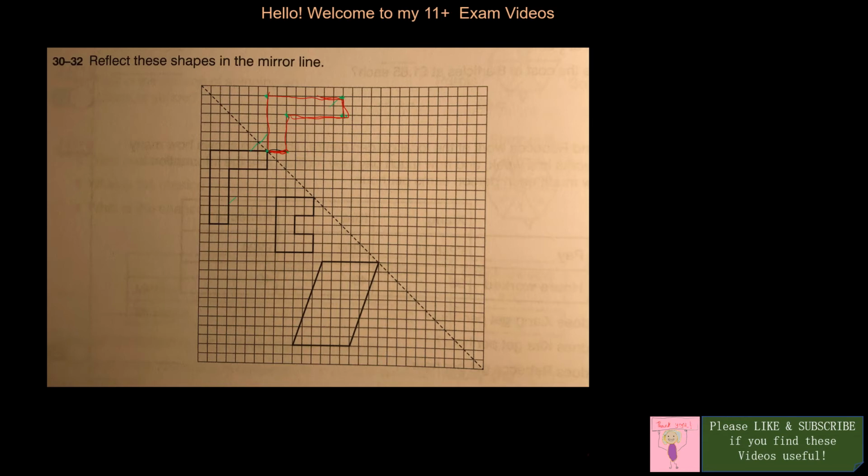The next one is, we have, this is 1 point. This is 1 point. 1, 2. So you have to count the number of squares before the reflection line, and then the same number of squares after the reflection line, and you're moving diagonally because the reflection line is along the diagonal.